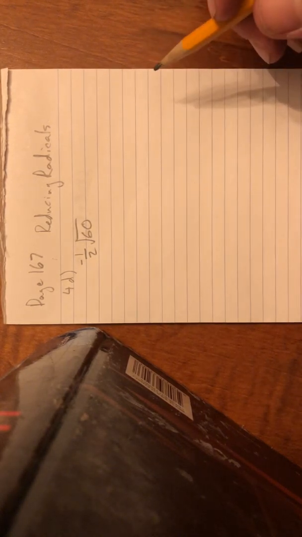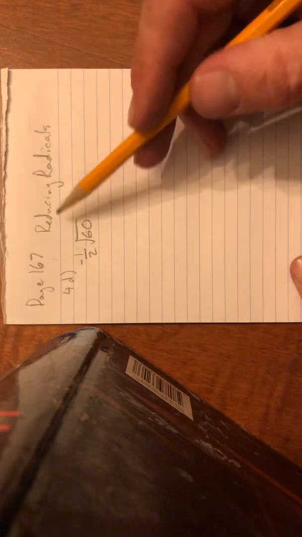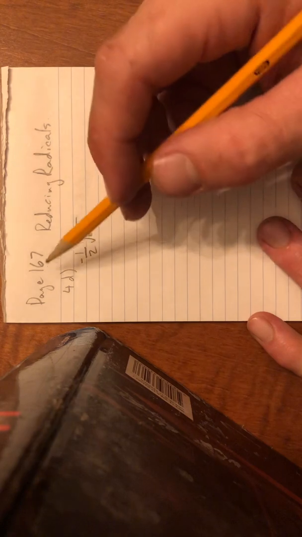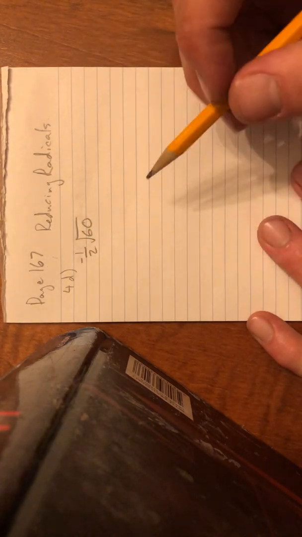Hi there. So I got a request to do a couple of videos. One is going to be on reducing radicals or doing operations with radicals. This work comes from page 167. We're going to take a look at question 4D.